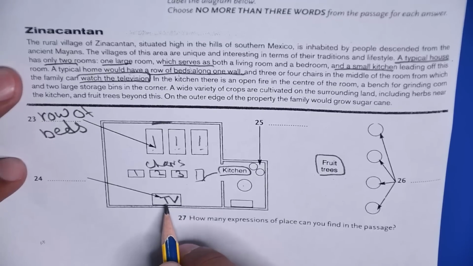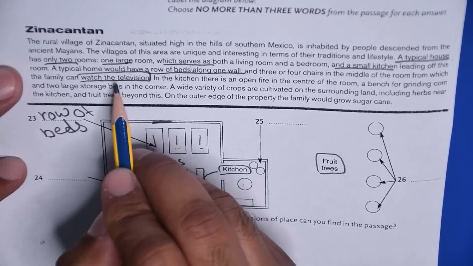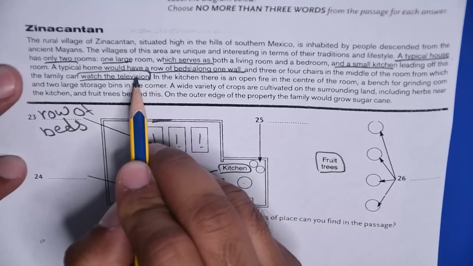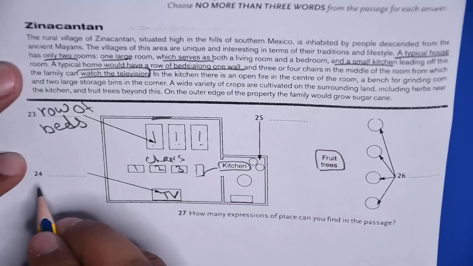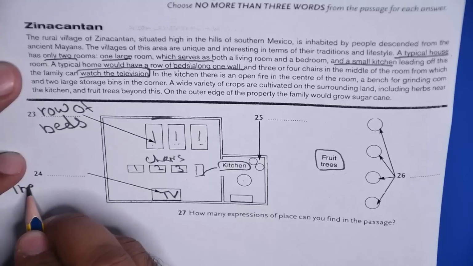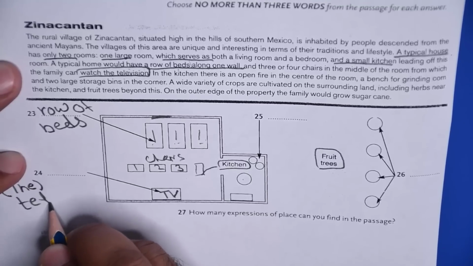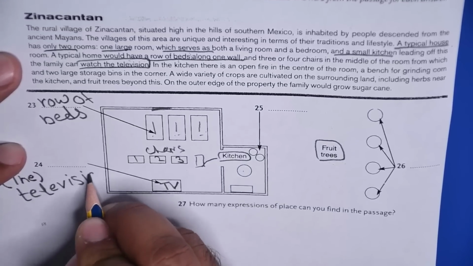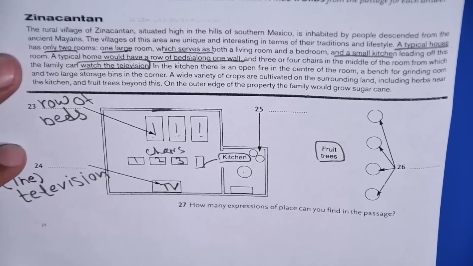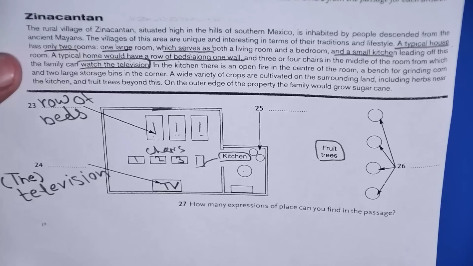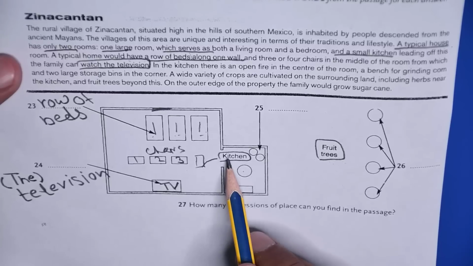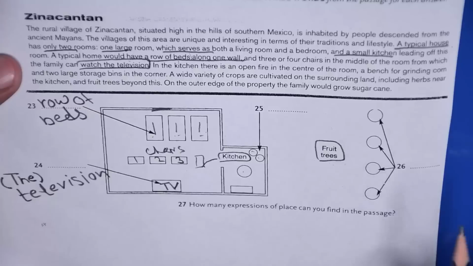But you will not write TV. You are supposed to write television, as they have written, and it's no more than 2 words. So you can write 'the', this is an optional word. Otherwise you will write television. Only TV will be wrong. Okay? Enjoying? Now in the kitchen, in the corner, they have 2 things.